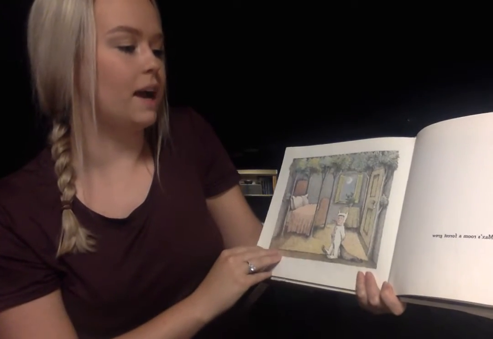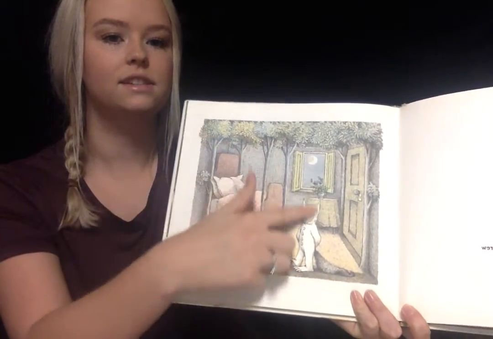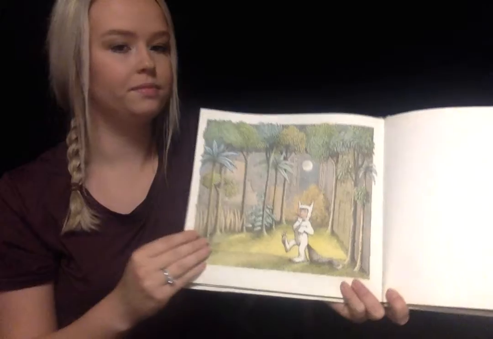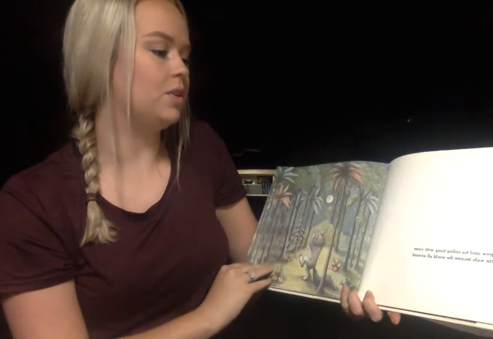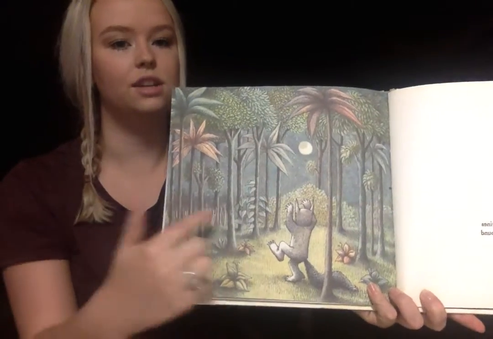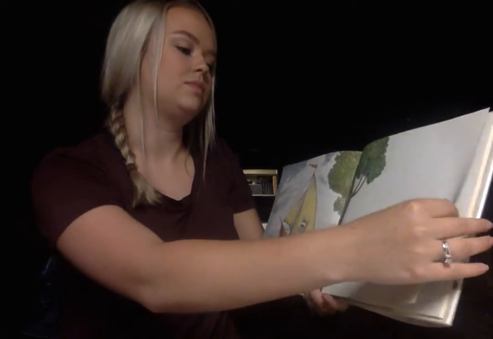That very night in Max's room, a forest grew. So you can see the trees. And grew. It's even bigger now. And grew until his ceiling hung with vines and the walls became the world all around. So you can see there's no more bedroom features in this one.